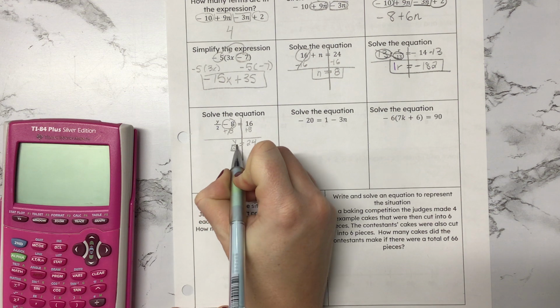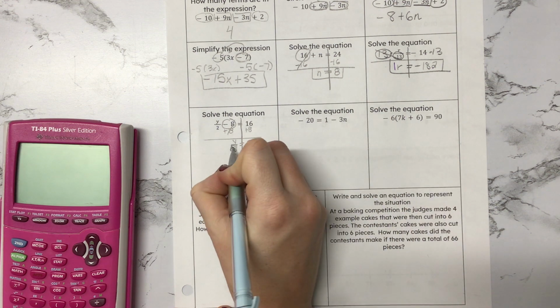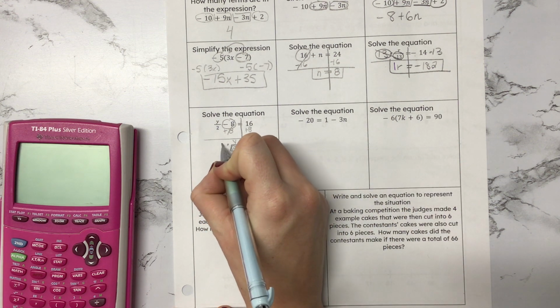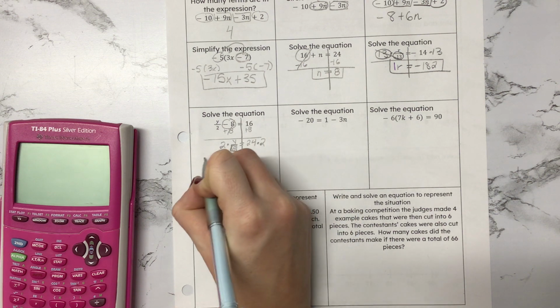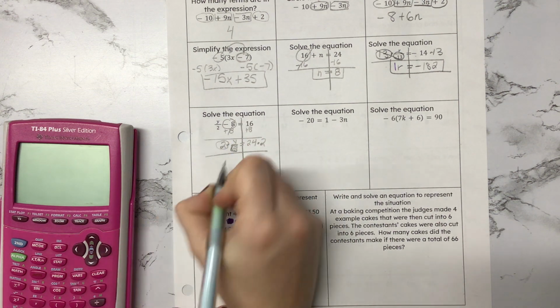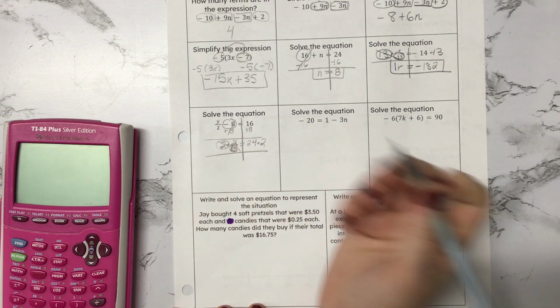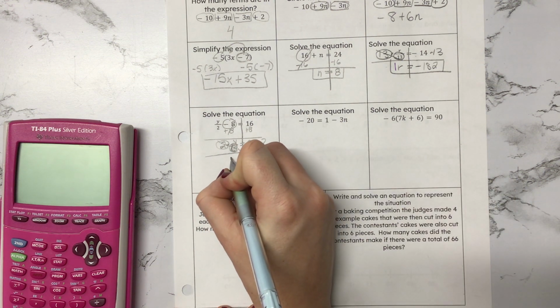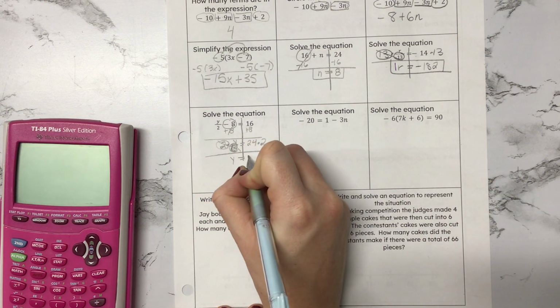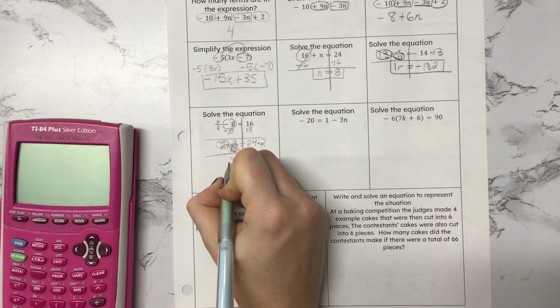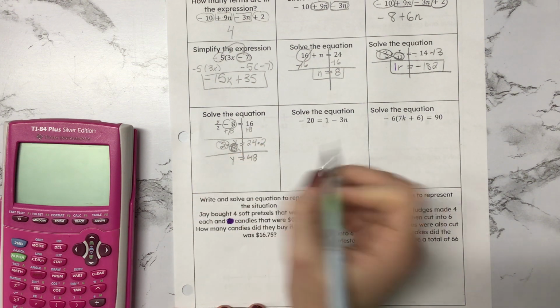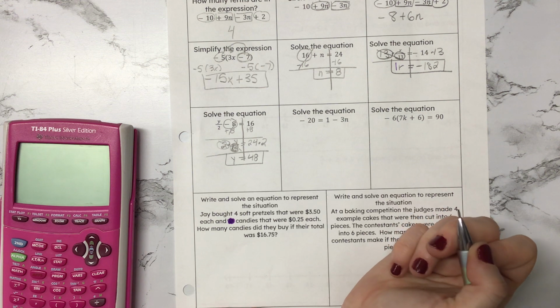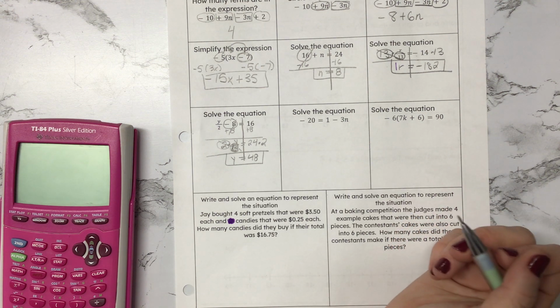Right now, y is being divided by 2. The opposite of dividing by 2 is multiplying by 2. Multiplying by 2 and dividing by 2 are opposites. They cancel each other out. I'm left with y. 24 times 2 is 48. I got positive 1y. I got y by itself. So that is my answer. Y equals 48.